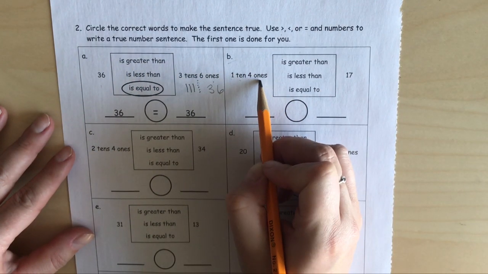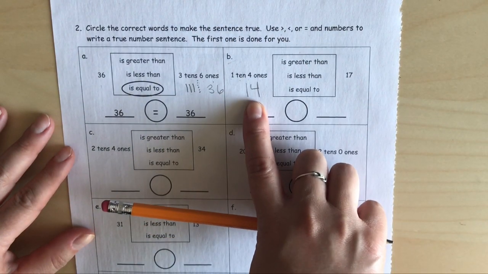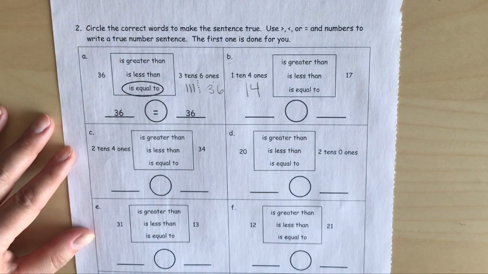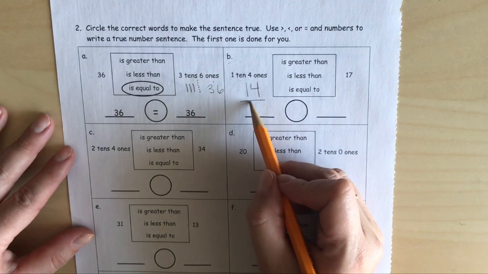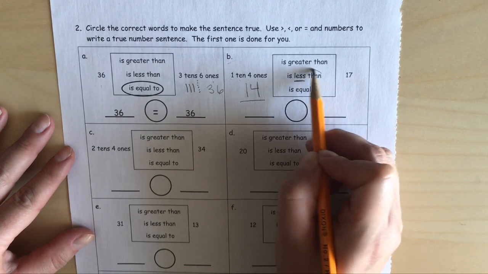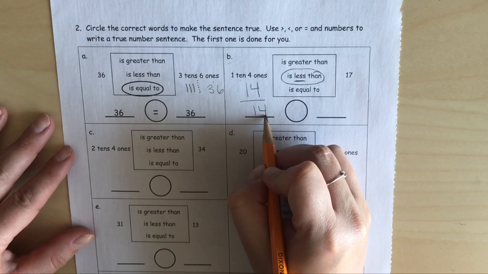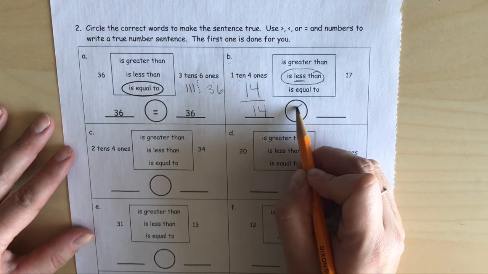Let's try B. 1 10 and 4 1s. What is 1 10 and 4 1s? What number does that equal to? 14. 14, is it greater than 17? Less than 17 or equal to 17? 14 is less than 17 because remember we read it from left to right. 14 is, I see the L, less than 17. I have to write it out now. 14 is, what way will the alligator go? Less than 17.